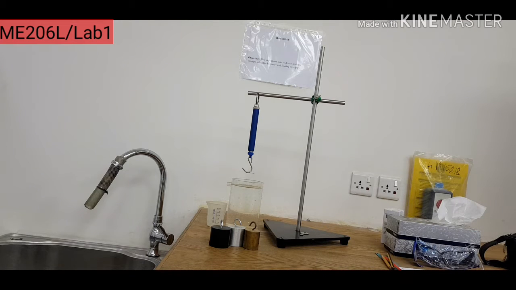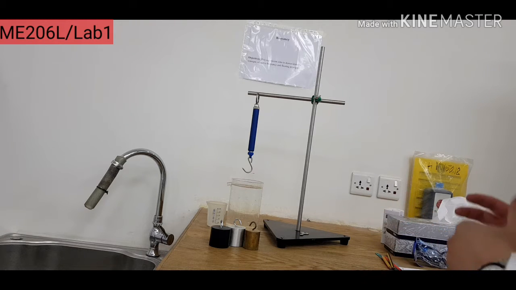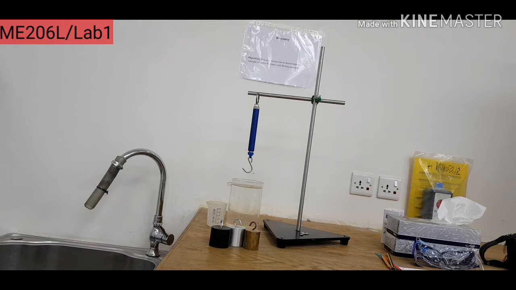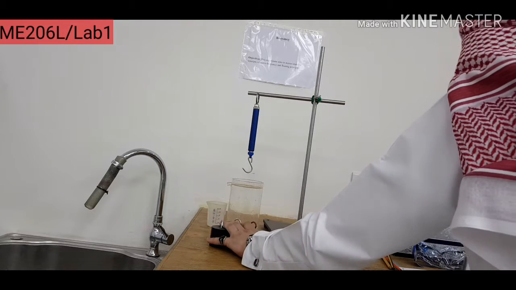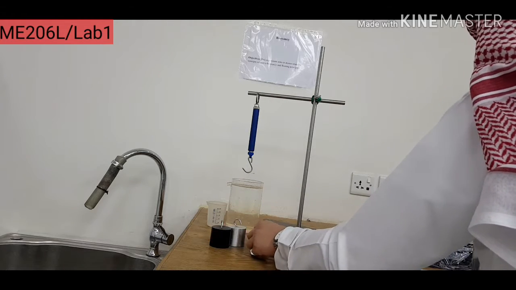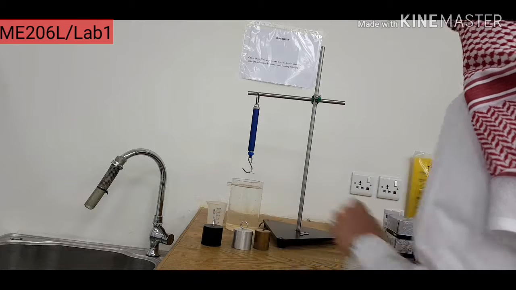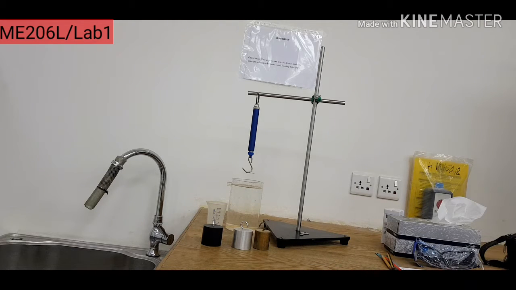Our lab today is about buoyancy. It aims to demonstrate the concepts related to buoyancy and floating principles. So we have three materials here: brass, aluminum, and polymer. We will need to know how the buoyancy happens.